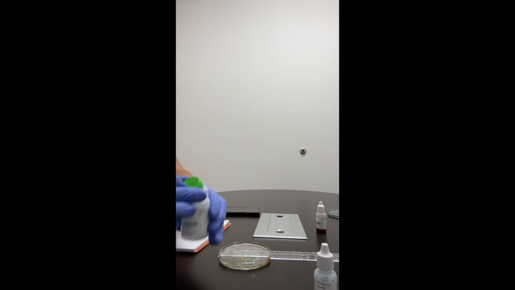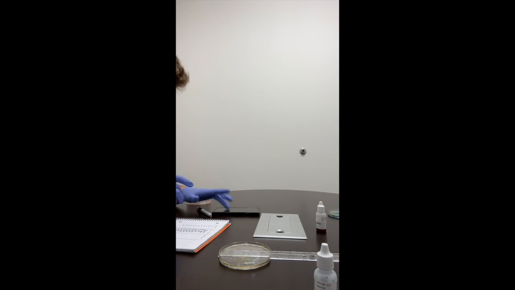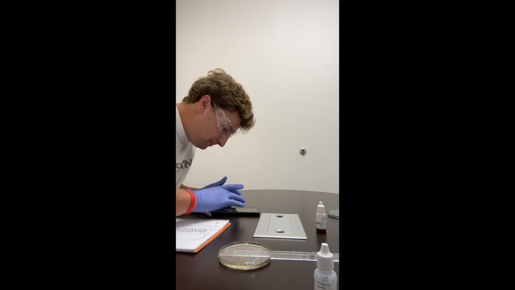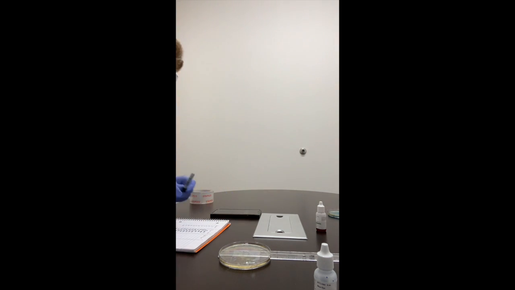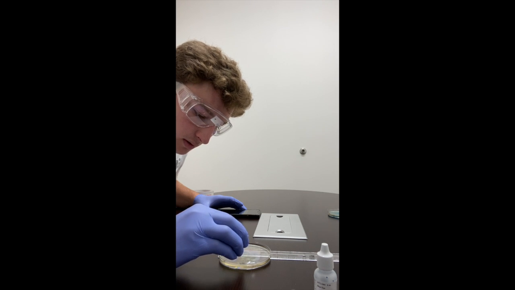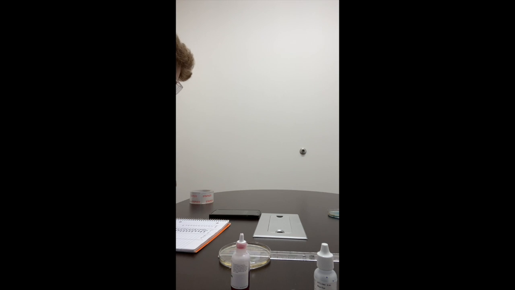Alright, I think we have most of the surface covered. So now we'll get my time set up. I have my stopwatch ready, the red dye ready, and here goes the dye. We'll put it at 4. We'll start.